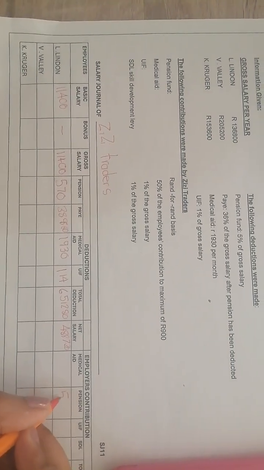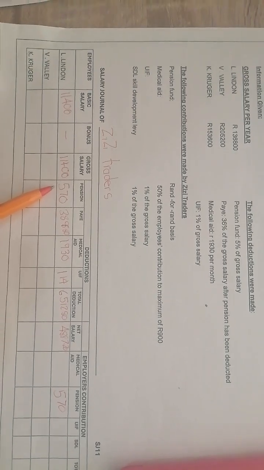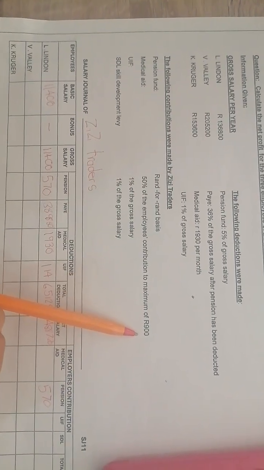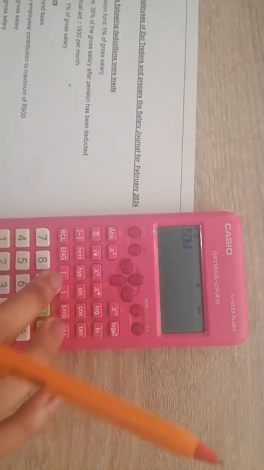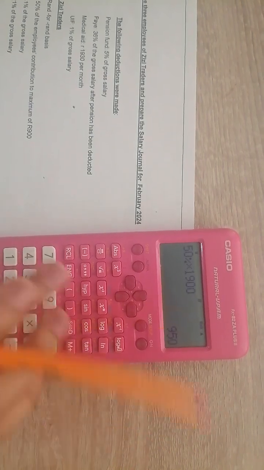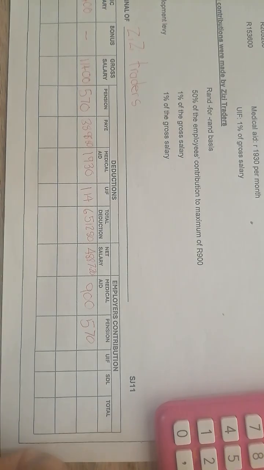So we know that it's 570 Rand because we've calculated it here. Then the medical aid is 50% of the employee's contribution to the maximum of 900 Rand. So 50% times 1,900 Rand is 950, but it's capped, so it will be 900 Rand here.